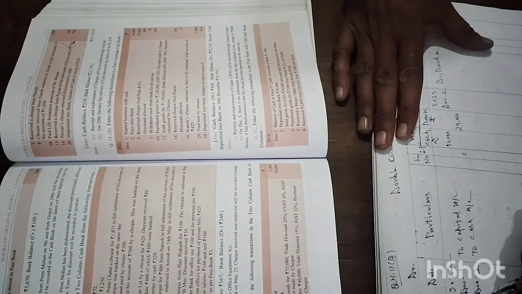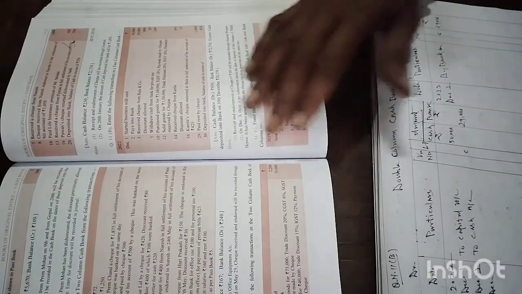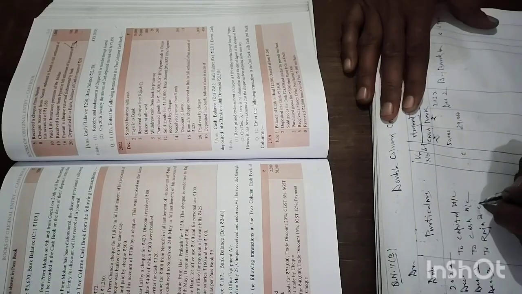Here, December 3, to Raja Ram and company account. The amount is 800.